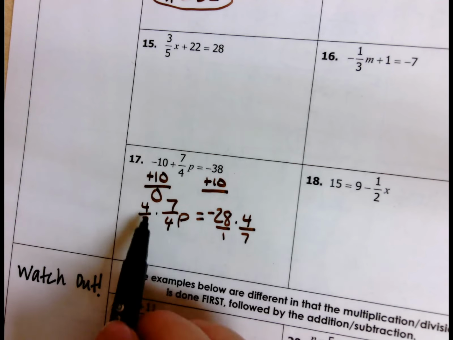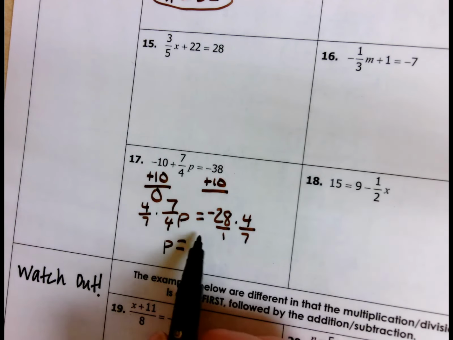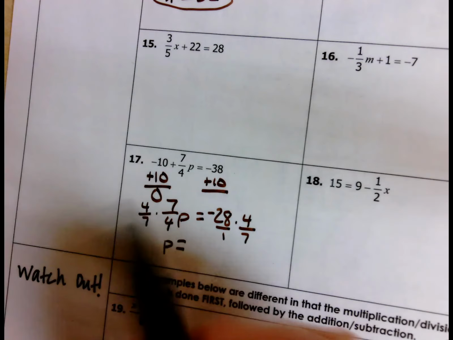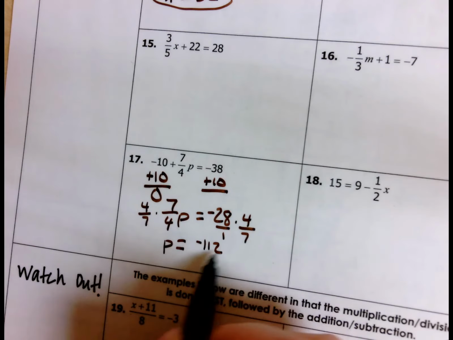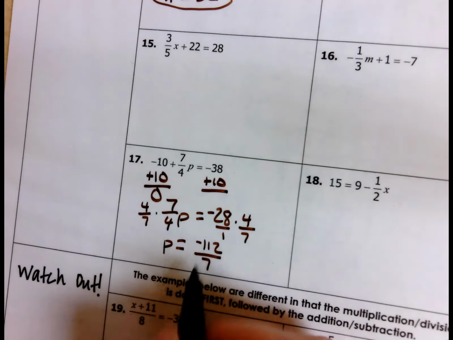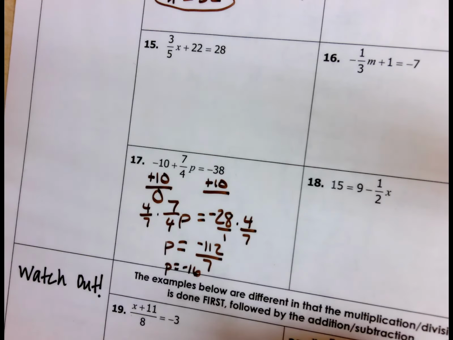So that becomes 1p. Over here, we get negative 28 times 4, which is going to be negative 112 divided by 7 times 1, which is 7. And if I simplify those and I divide, I get p is equal to negative 16.